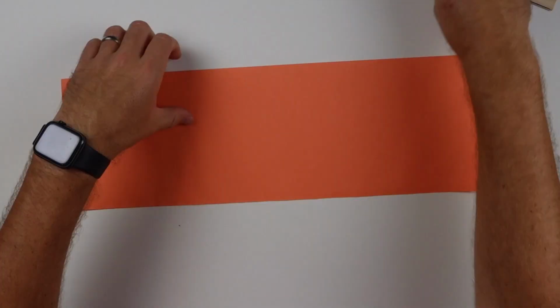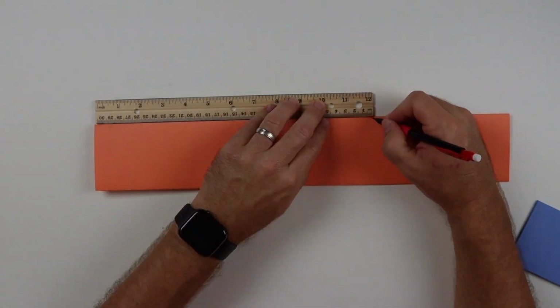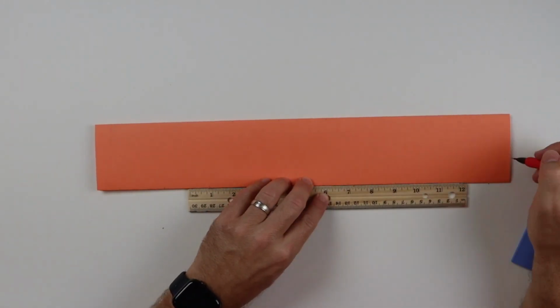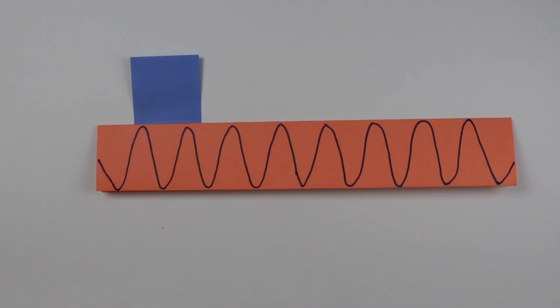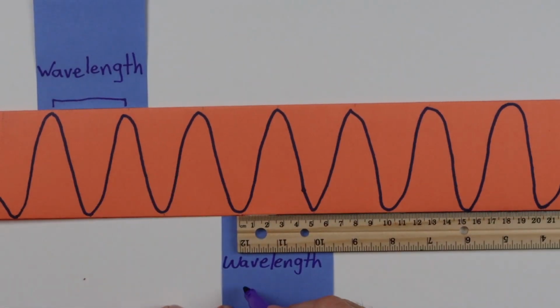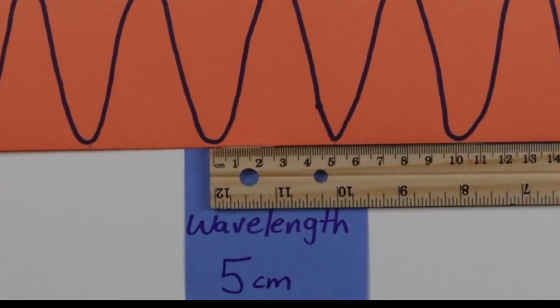Last week we talked about the wavelength of the wave, and how if you went from one crest to one crest or one trough to another trough, that would give you the distance of the wavelength. And in the wavelength that we drew here, you can see that from crest to crest or trough to trough is about 5 centimeters. Now, frequency is determined by how many waves pass a given point in a certain amount of time, usually measured in a second.